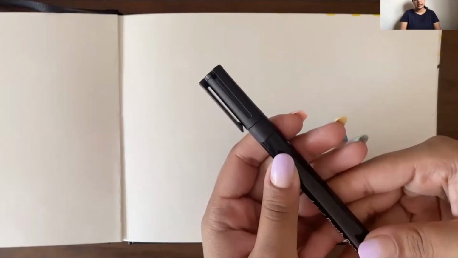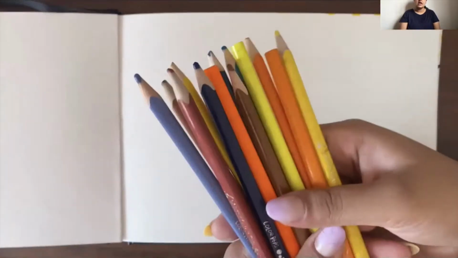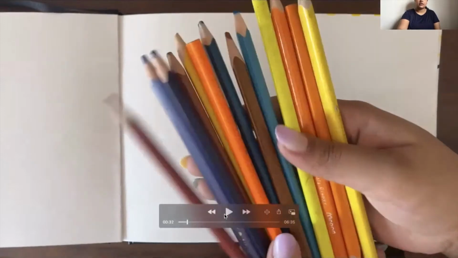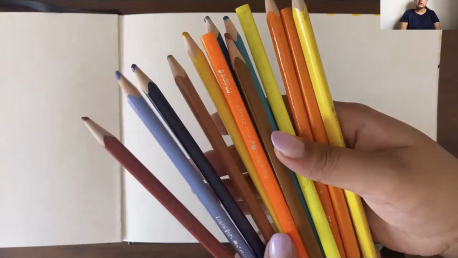The last thing that we need for today's class is a bunch of colors. Here with me, I have a bunch of color pencils. These are all the Mepid color pencils that I have right here. You can use any colors of your choice.